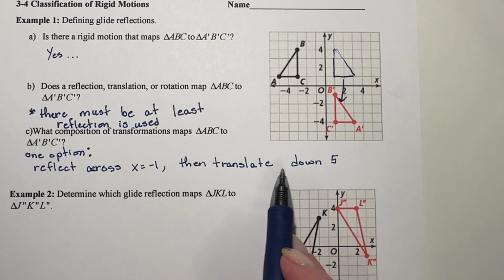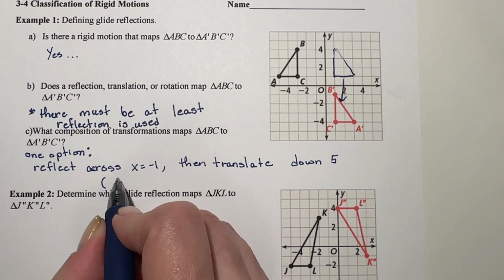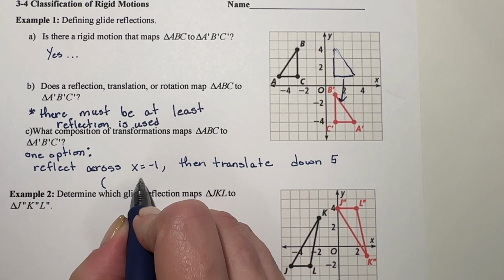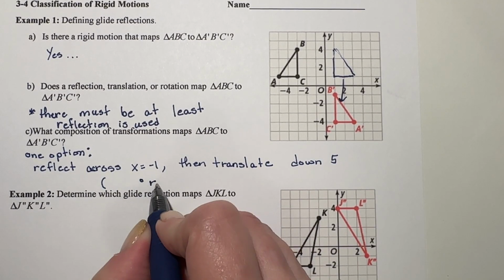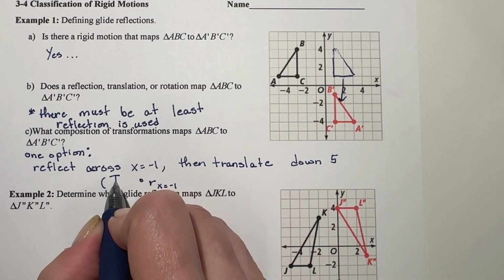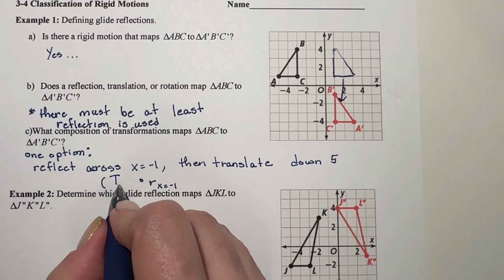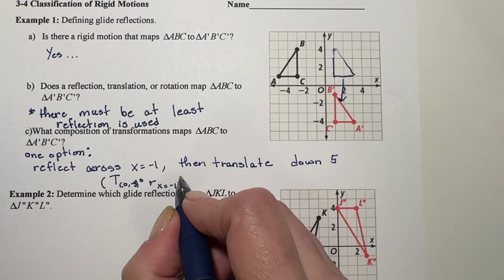Now the way that I have written this out, this is what it looks like. So I would do the reflection first. I'm going to put a little open dot there, meaning I'm doing a composition. So our x equals -1. And then I would translate second. So you'll notice it's to the left. So it's 0, -5.